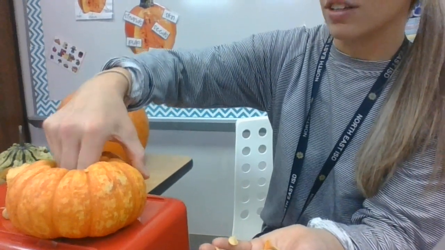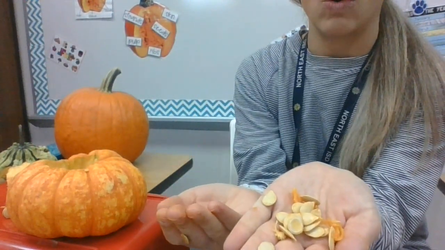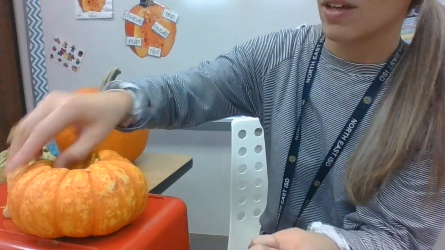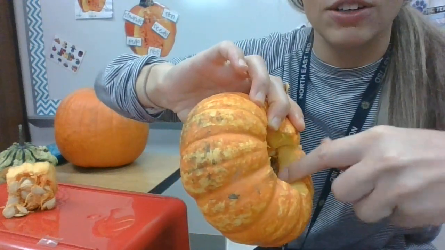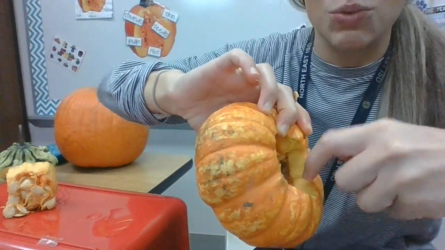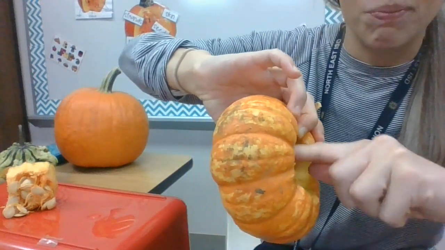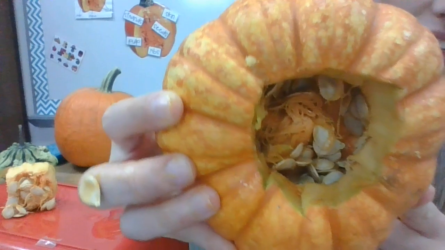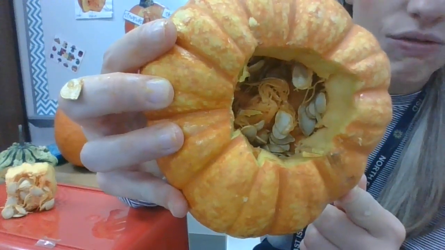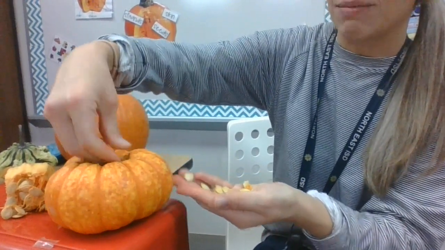Now, it's kind of hard to see all of it. I know. We have a whole bunch of seeds and strands, but if we look in our pumpkin, if you see this wall right here, this yellow wall, it's really thick and hard. We call this the pulp. So this is our pulp. It's kind of like the wall around the pumpkin. And then the inside, you can see, is full of seeds and it's full of strands. It's very gooey, very slimy. Some of our friends don't like to touch all of this stuff.